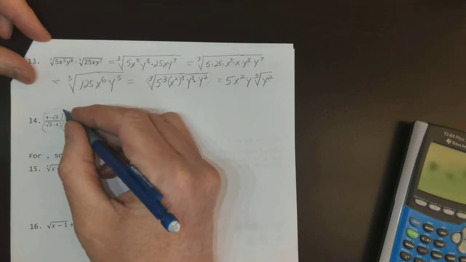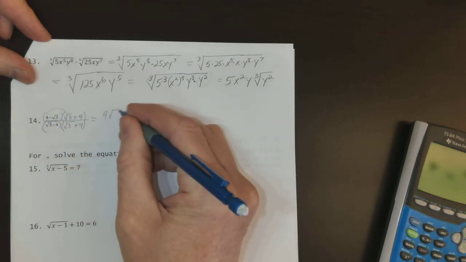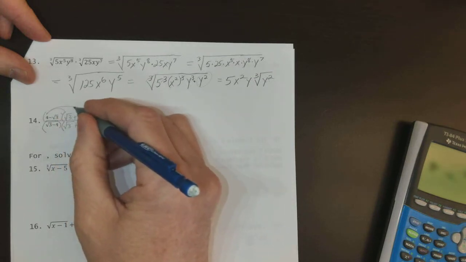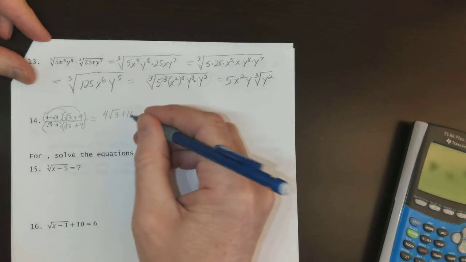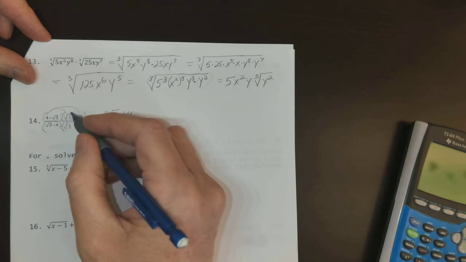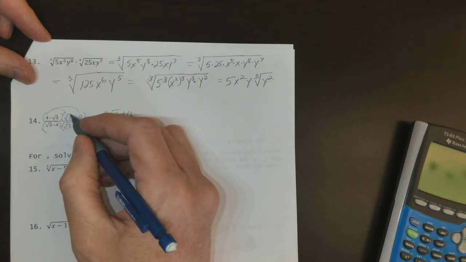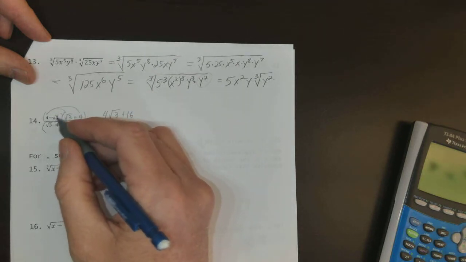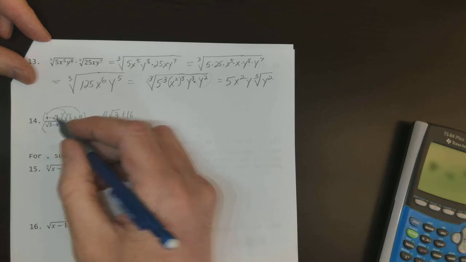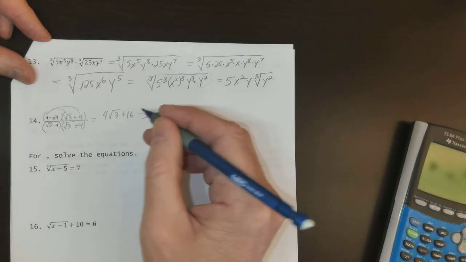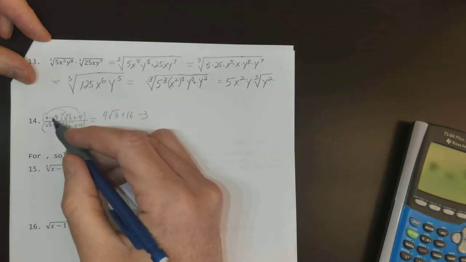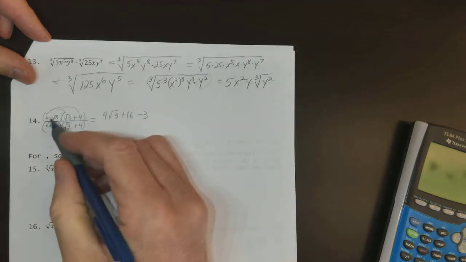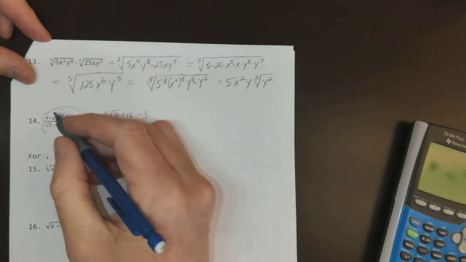So let's FOIL. 4 times square root of 3 plus 4 times 4, which is 16. Negative square root of 3 times positive square root of 3. That's the negative square root of 9, which is negative 3. Square root of 3 times square root of 3 is 3. Negative times positive is negative.